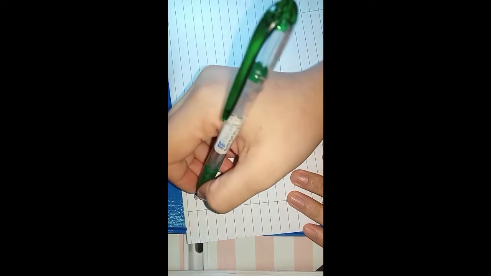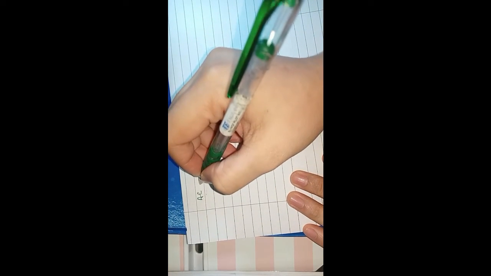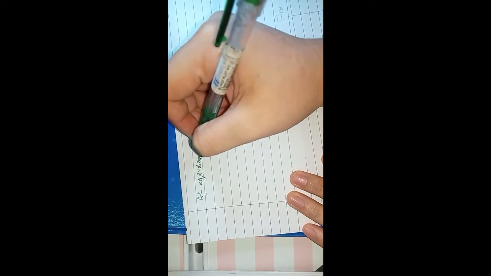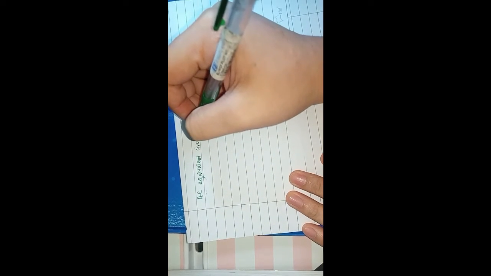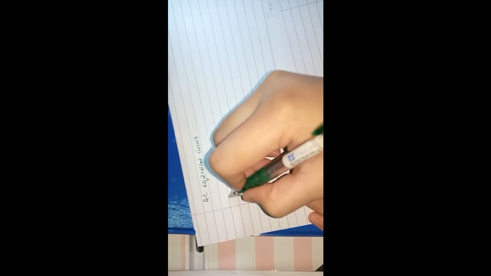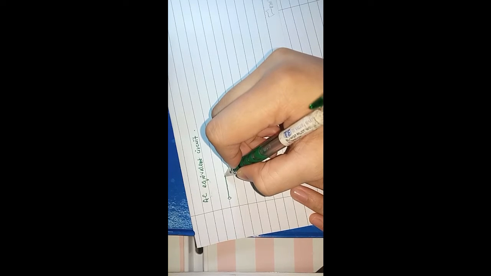Okay, so before we move on to find the value of ZI, ZO and AV, first we need to draw the AC equivalent circuit. The circuit will be like this.